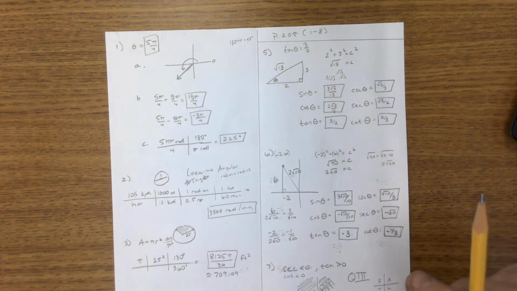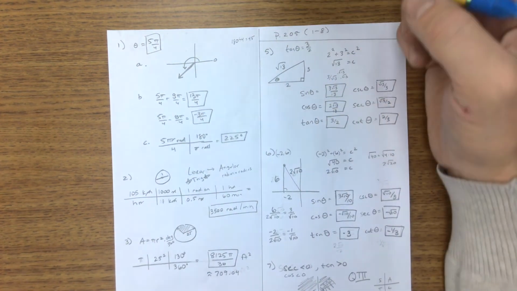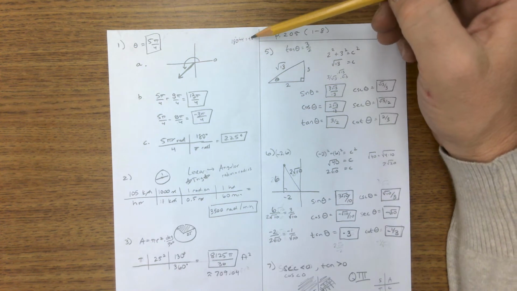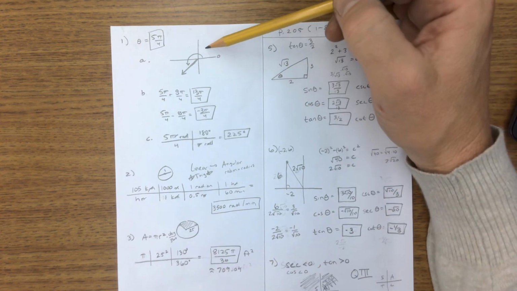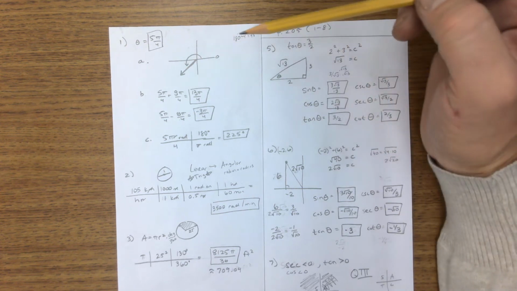Question number 1 here says, draw the angle 5 pi over 4. Well, 180 divided by 4 is 45, so I need to go 5 of them. 1, 2, 3, 4, 5. So the angle is down here.